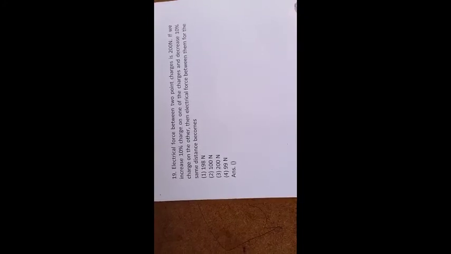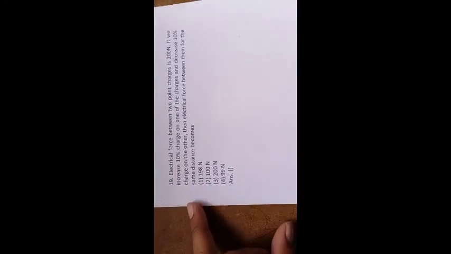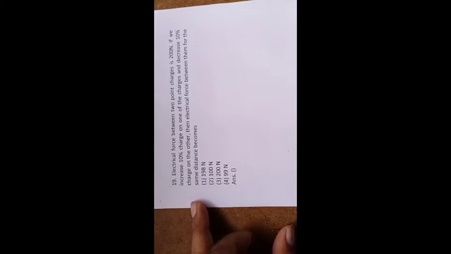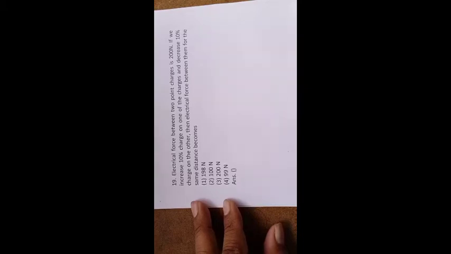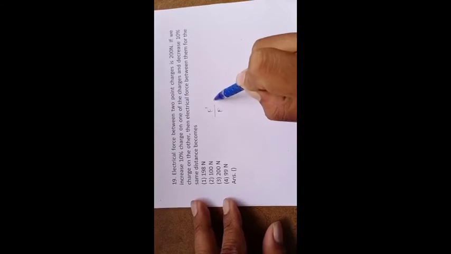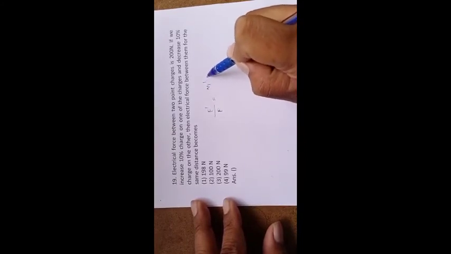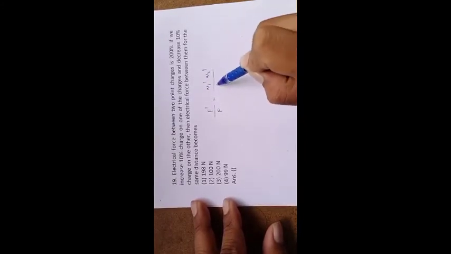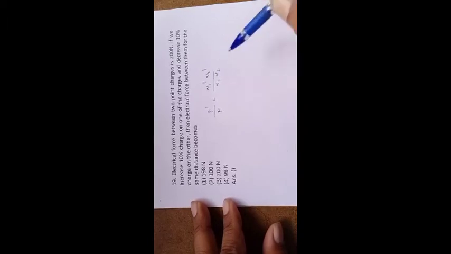19. Electric force between two point charges is 200 Newton. One charge is increased by 10%, another is decreased by 10%. Find the electrical force between them for the same distance. Distance is same, charge magnitudes are changed. F dash by F is equal to Q1 dash Q2 dash by Q1 Q2. Distance is same.